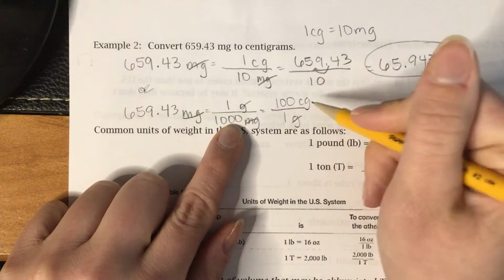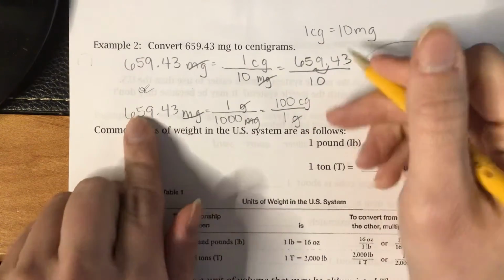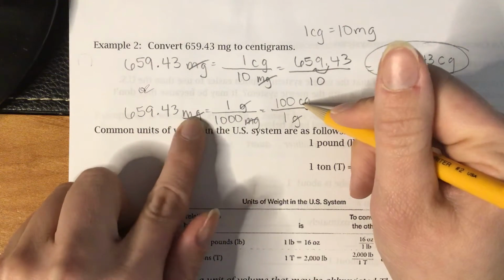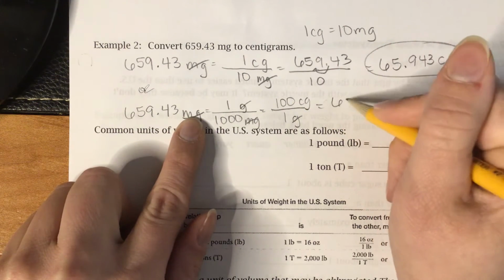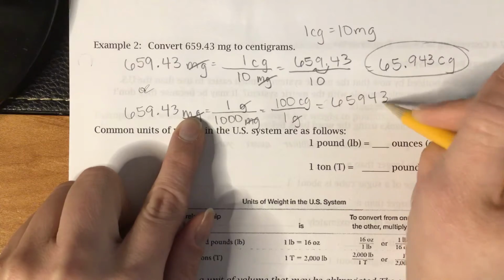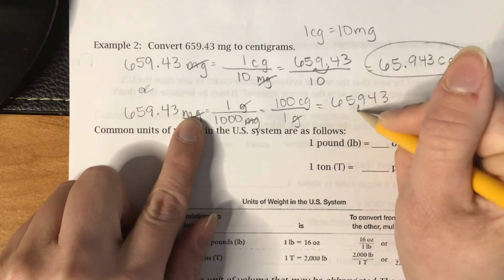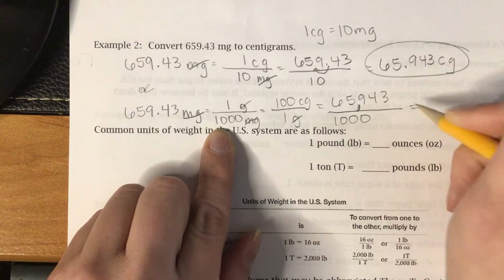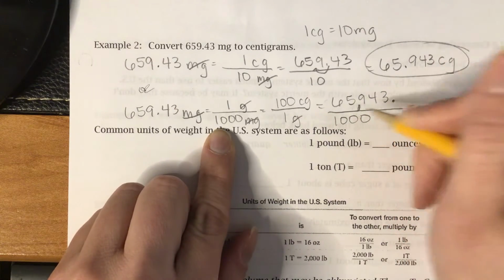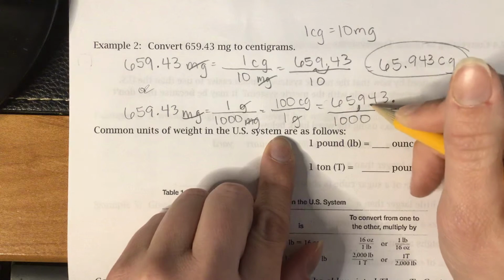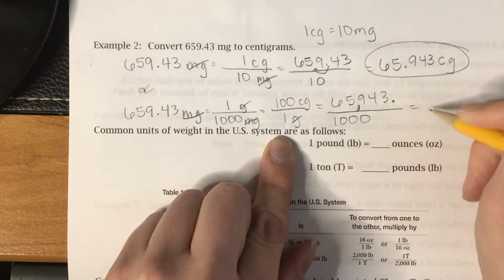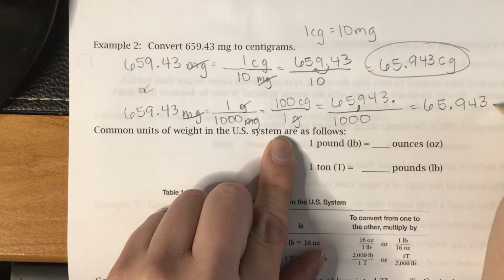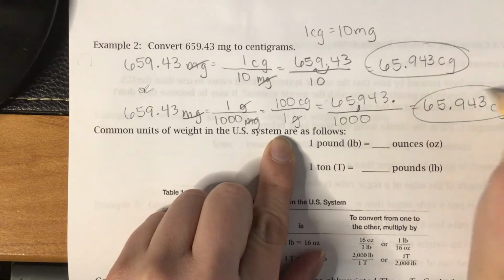Grams cancels, and I multiply across. So I'm going to move my decimal 2 times to the right because I'm multiplying by 100, and I get 65,943, divided by 1,000. When I divide by 1,000, my decimal point moves to the left 3, so it's going to go 1, 2, 3, and I'm going to get 65.943 centigrams.